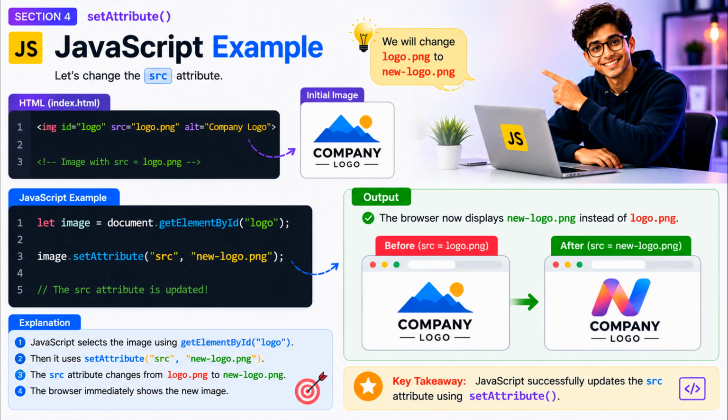JavaScript example. Let's change the src attribute. let image = document.getElementById("logo"); image.setAttribute("src", "new-logo.png"); Output. The browser now displays new-logo.png instead of logo.png. JavaScript successfully updates the src attribute.